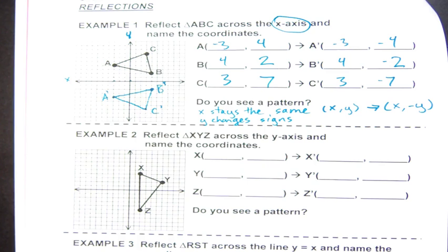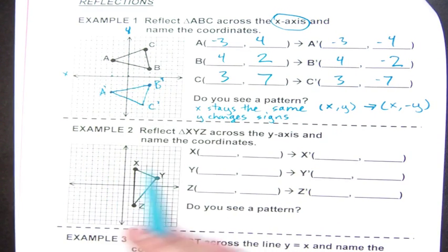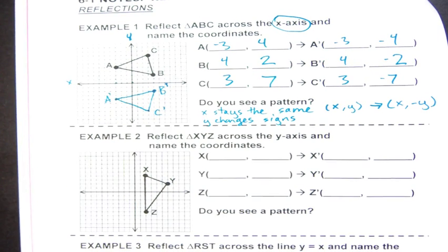Okay, so if we reflect across the y-axis, before we do anything, anyone want to guess what that pattern might be? Yeah, so which one do you think is going to stay the same now, x or y? Yeah, because the y would stay the same because we're going straight across, and x would change.